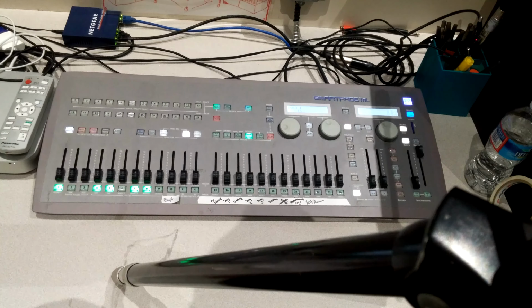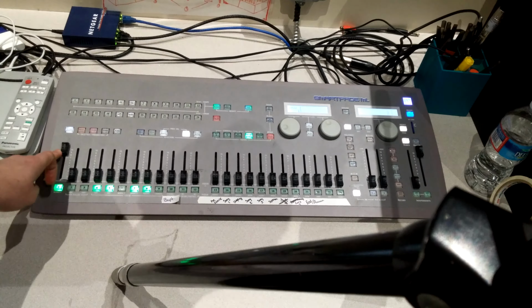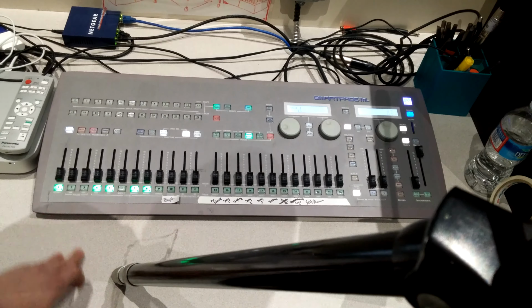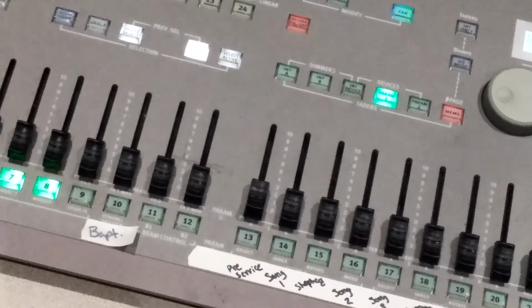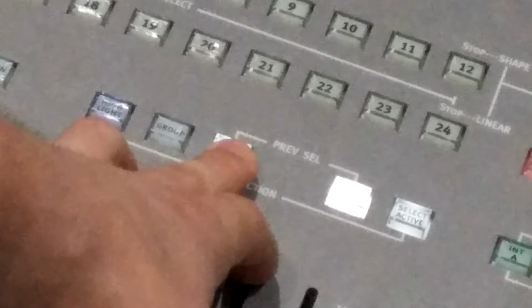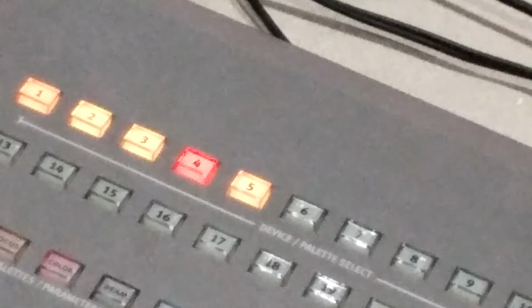So to control the LEDs, we use these sliders here. Now I can mess with these, but they won't do anything unless I have a device selected. Now I'll zoom in to show you the device selected button. And you can kind of tell that one right there blinking a little bit. That is device select. If I have that off, I don't see any devices, but once I turn it on, it turns a bright white, and now I can see these 5 lights come on.